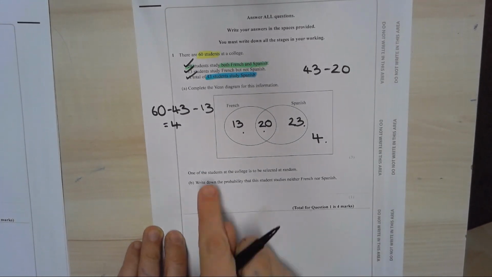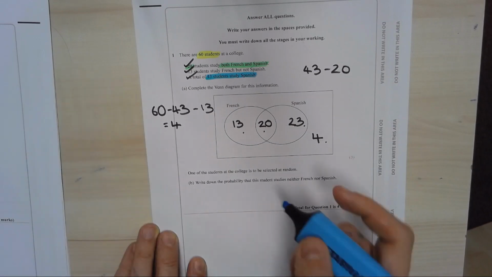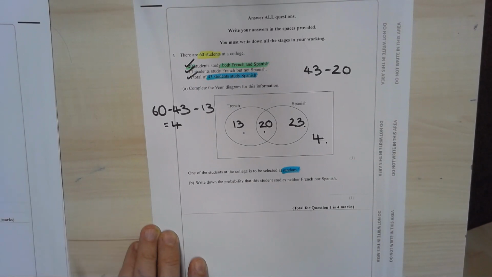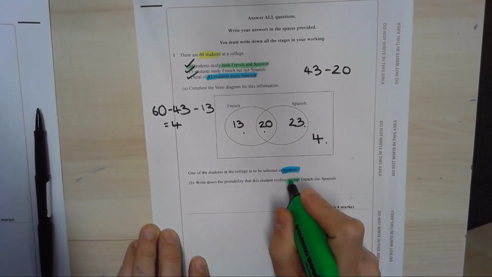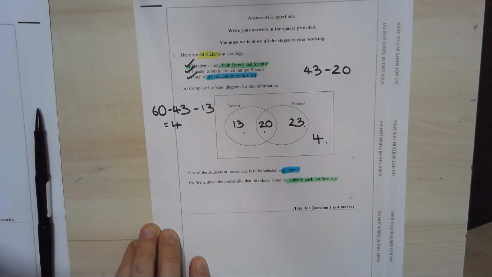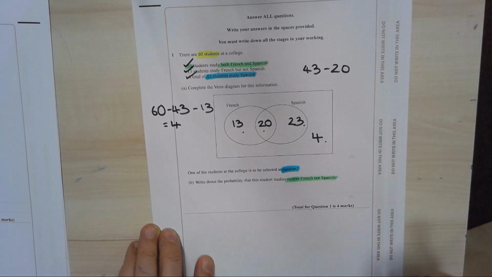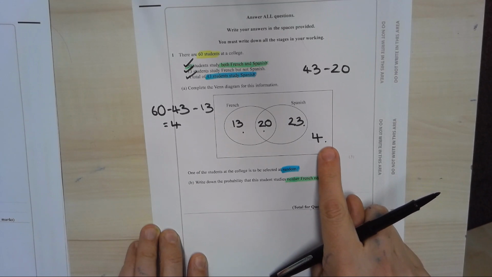Right, so the next part of the question is, one of the students at the college is to be selected at random. Really important thing here just to highlight is random. We need to write down the probability that this student studies neither, sorry, I said either, I meant to say neither. That suggests to me that highlighting neither is going to be a good idea. Neither French nor Spanish. So we're looking at our Venn diagram here, and outside we have our 4. Remember that 4 represents students who study neither French nor Spanish.